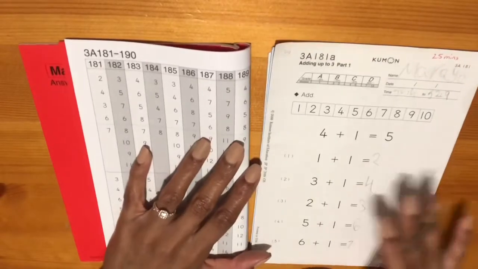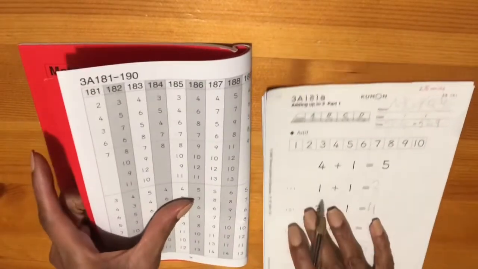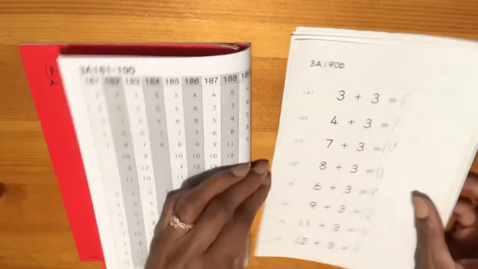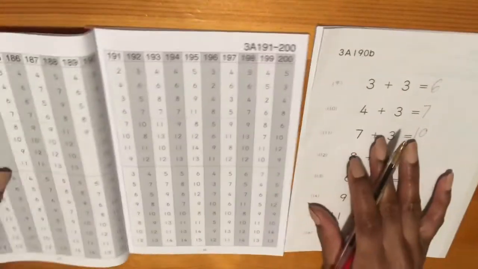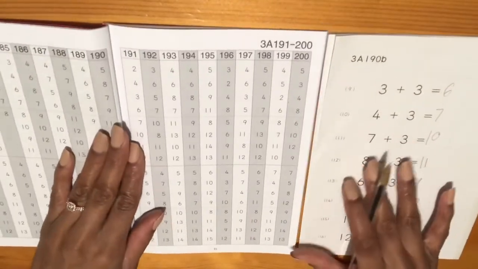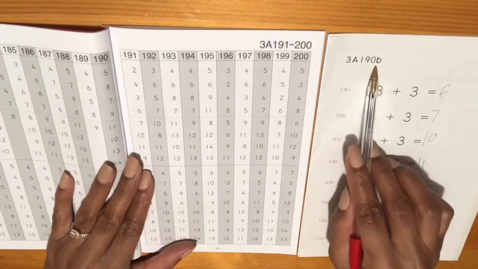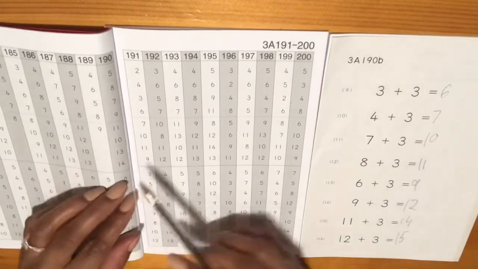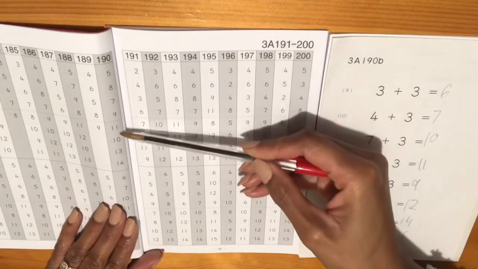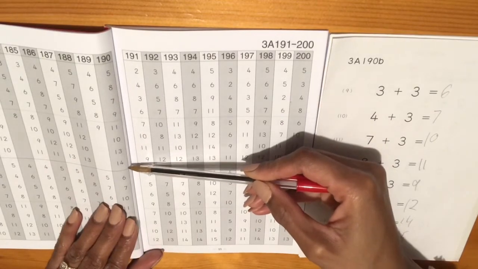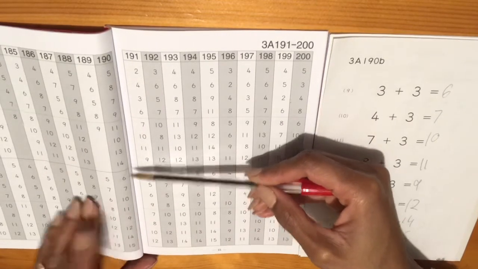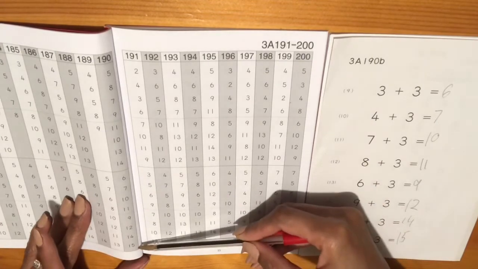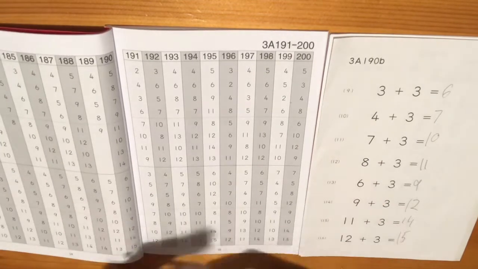I recommend that we start marking from the last page, and you'll see why as I get there. So 3A 190B. The top section of the answer book is side A, the first side of the page, and the bottom side is side B, the second side of the page.